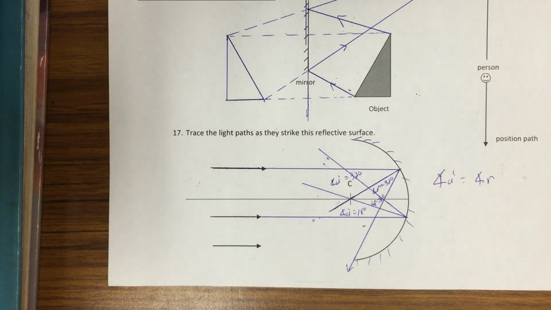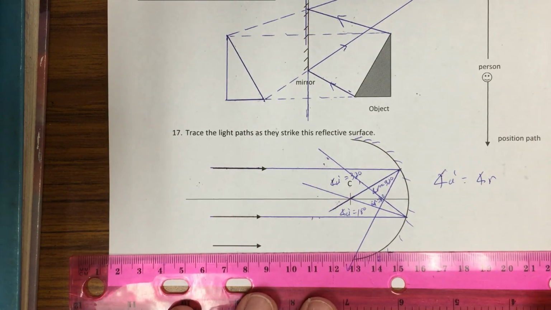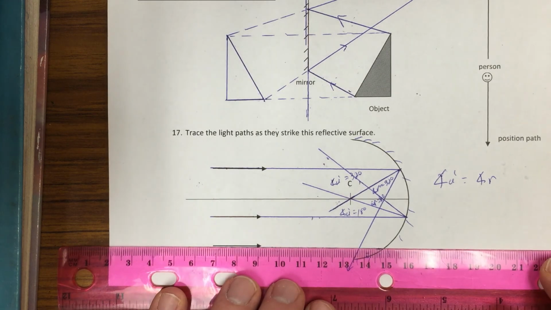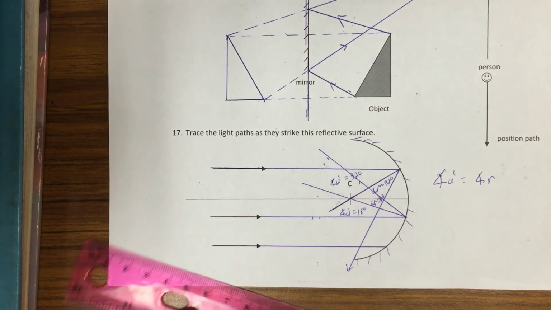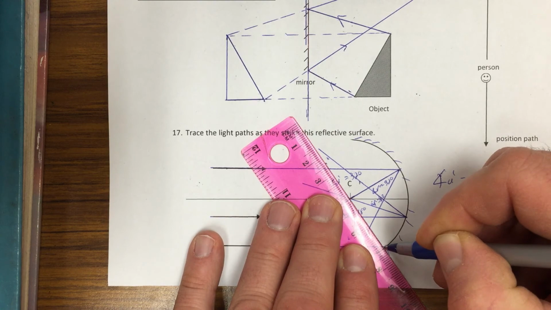Now I'm going to do my last one. Are you folks okay? Any questions? I'm going to do my last one. I'm going to take my last one in, like so. I then am going to draw in my normal, just like I've been doing for all of these. Normal always is going to come from the center to that point.